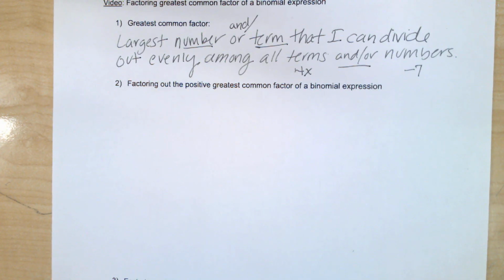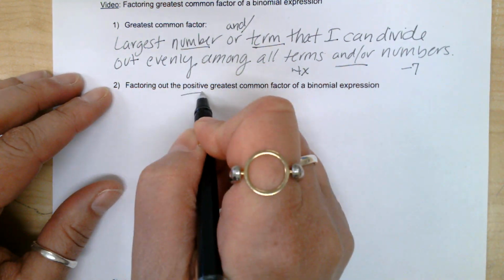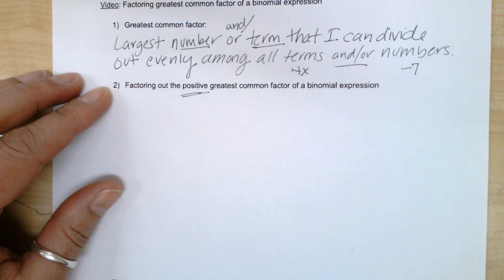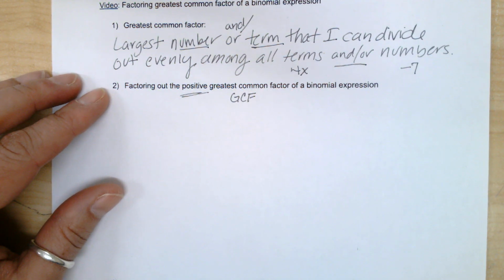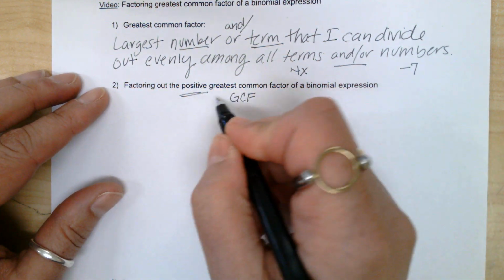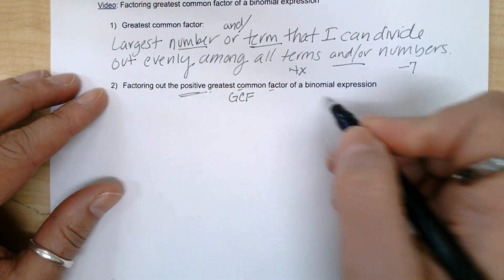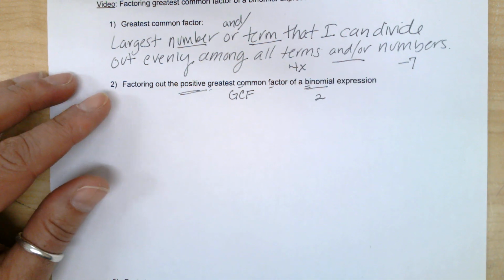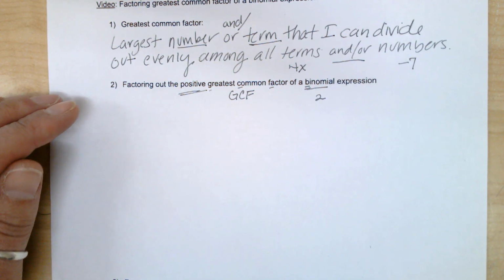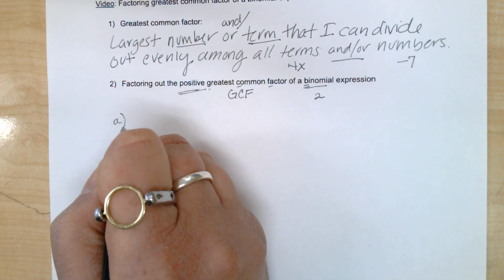Let's see what happens. First, we're going to factor out positive greatest common factors. You may remember this back in elementary school being called a GCF, greatest common factor, and that's how I'm going to refer to it. Now, a binomial expression has bi, which means two. We're only going to have two terms, and it's an expression, so it's not going to have an equal sign. I'm going to do three examples.